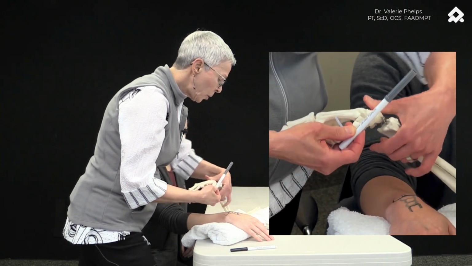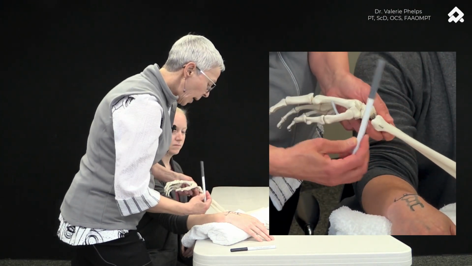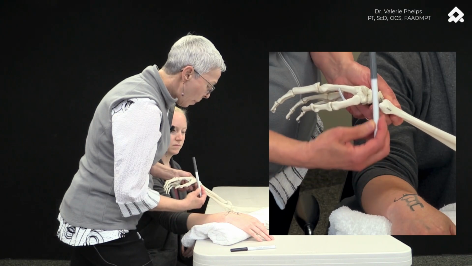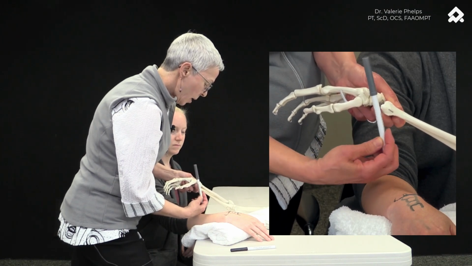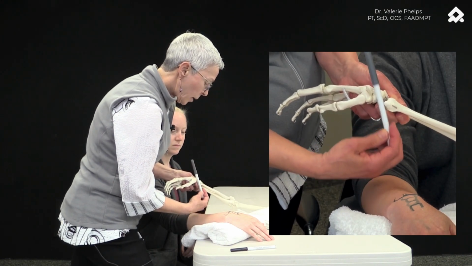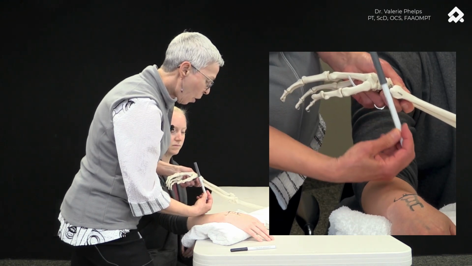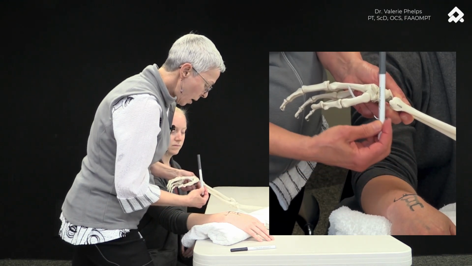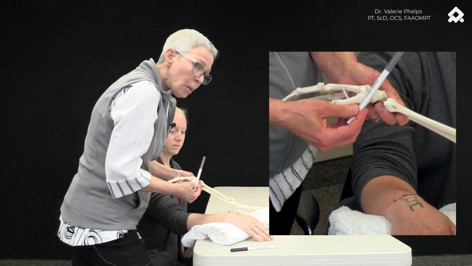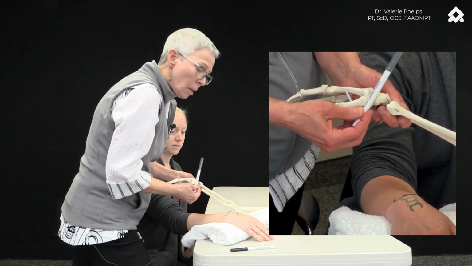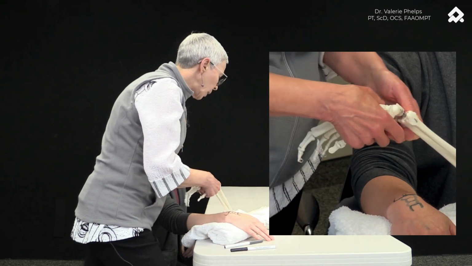So whereas the radius has about an 8 to 10 degree angle that goes in a dorsodistal to palmar proximal direction, the trapezoid is opposite that. And you'll see that in my testing.